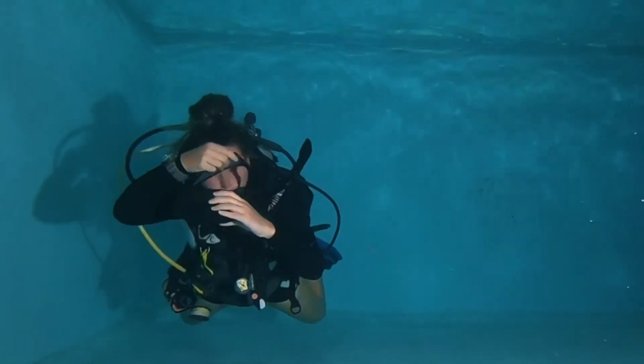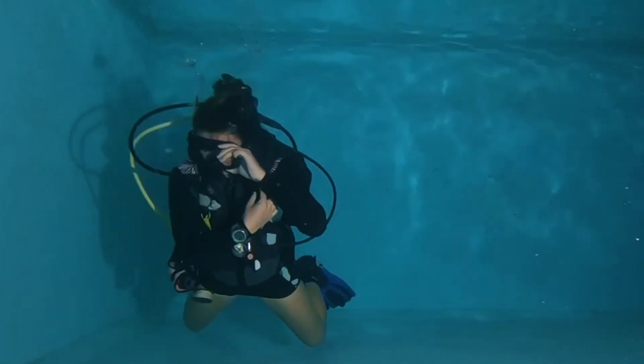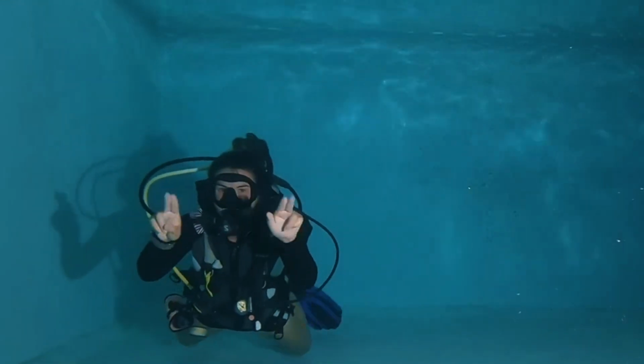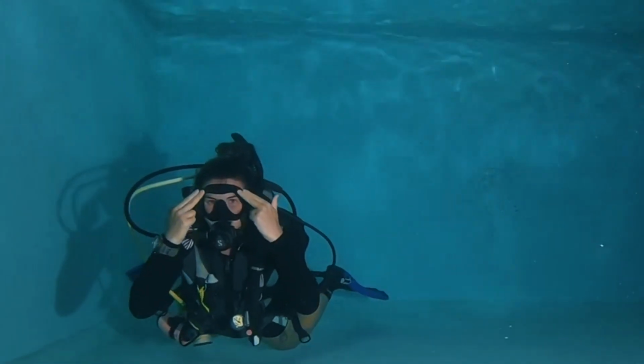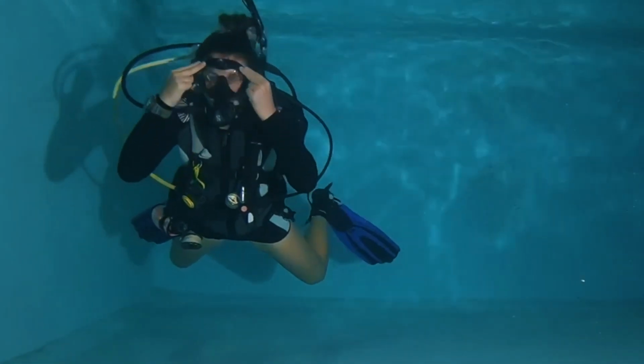For instance, some people like to clear a mask by putting their 2 fingers on the top of the frame. Some people clear a mask by pressing the palm of their hand on the top. Some people clear the mask before the mask strap even goes over the head. Other people put the mask strap first, clear the hairs, then clear the mask. There are different ways to achieve the exact same skill, and none of these ways are necessarily better than the others. So it's very important to understand what is required versus what is preference.